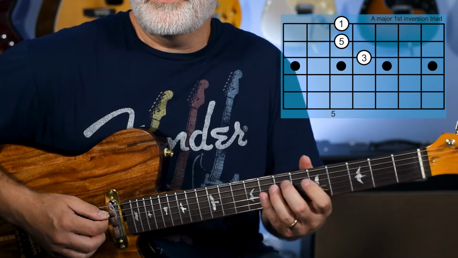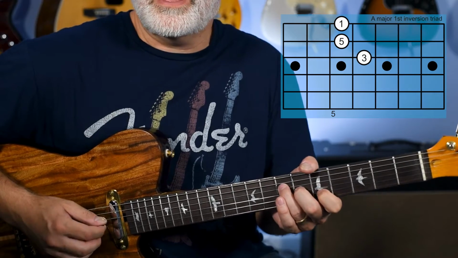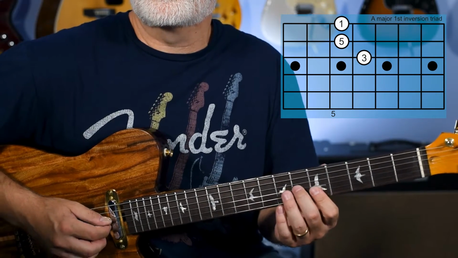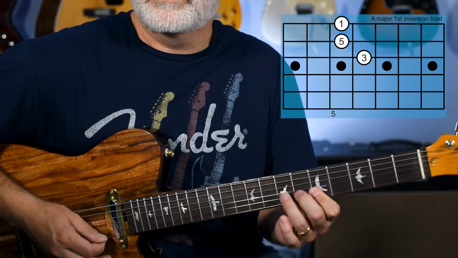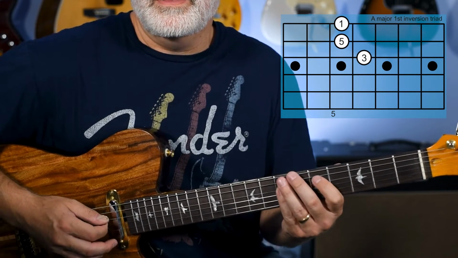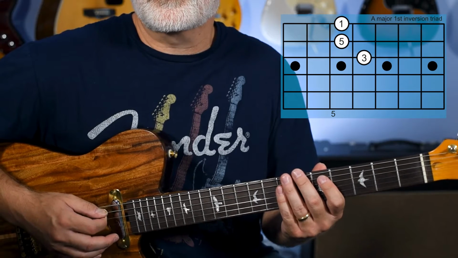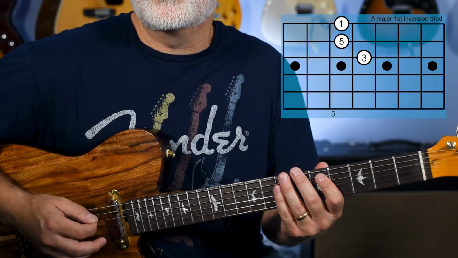So these are the two, when I'm playing over the A, that I want to kind of focus on or try to target the notes: the root position and first inversion. All right, now let's take a look at the two triads that we're going to use over the D chord.